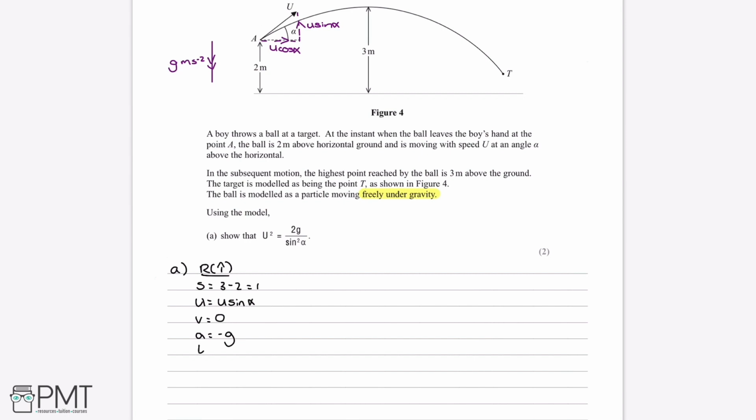And lastly, we have t. We don't actually know what the time is, but we also don't need to know it. We have enough information here, and we can see that the final expression has nothing to do with t, time, so it's not going to be in our end result. So now, if we think of the 5 constant acceleration formulae, which one has all of these but t? The equation we need to use is v squared equals u squared plus 2as.